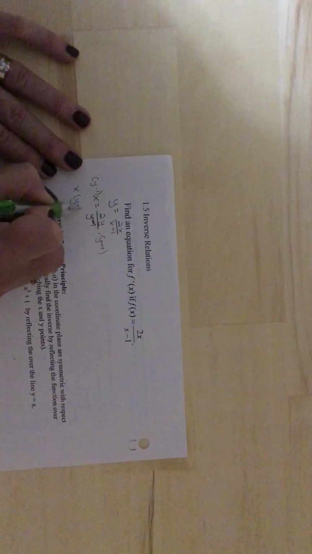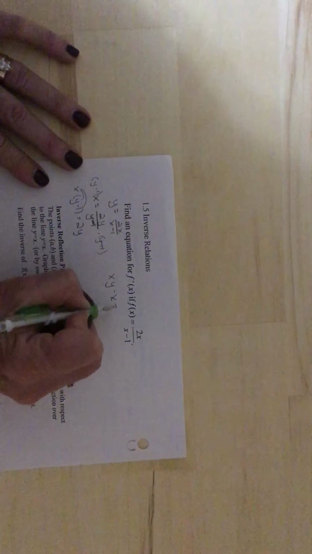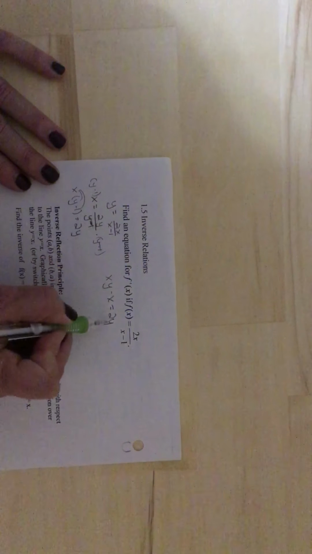So I'll multiply both sides by y minus 1 to get the y minus 1 out of the denominator there. So I get x times y minus 1 equals 2y. Just makes things a little bit neater and nicer to work with. Then I will distribute that x to everything inside that parenthesis. So I get xy minus x equals 2y. Now, keeping in mind our goal is to solve for y, that's going to be hard to do when I have a y on the left and a y on the right. So I'm going to combine my y's onto the same side of the equation.